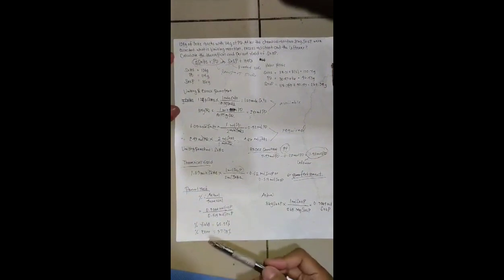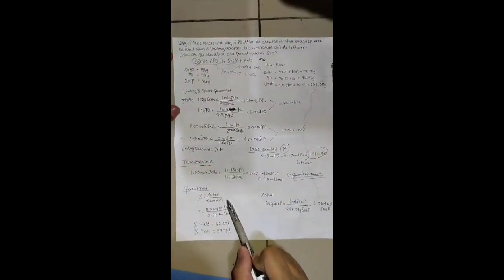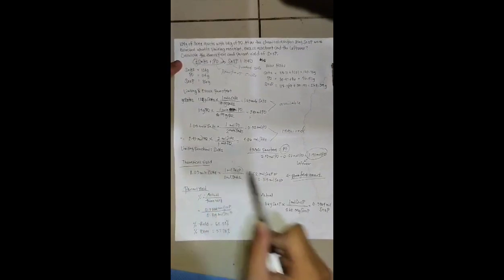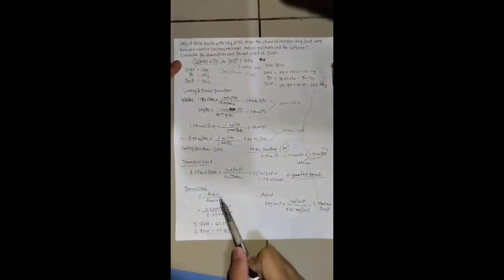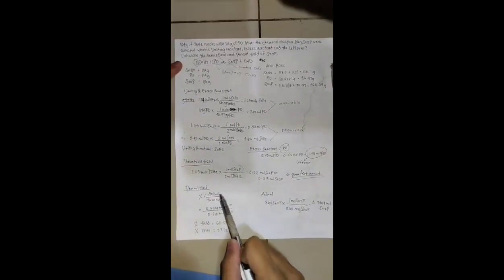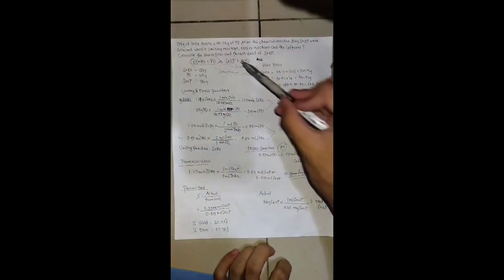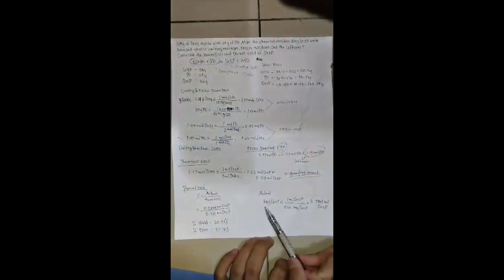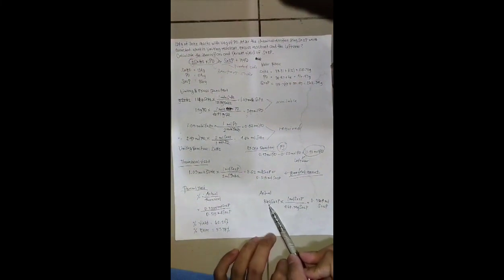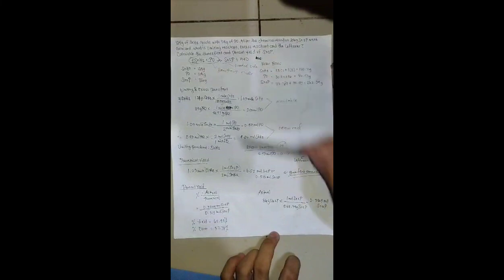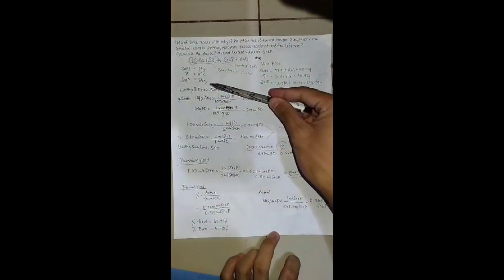Now, to solve percent yield, we focus on the formula. Since we have the answer for theoretical yield, we find the actual first. Now, how to solve actual? This focuses on the product side, which is the SN2P. Where do we get this? We get this from the given, 86.